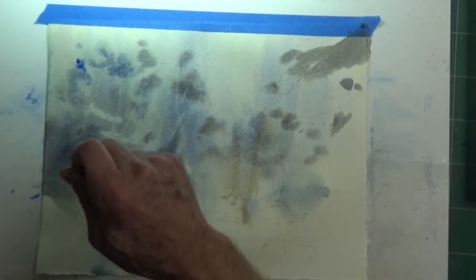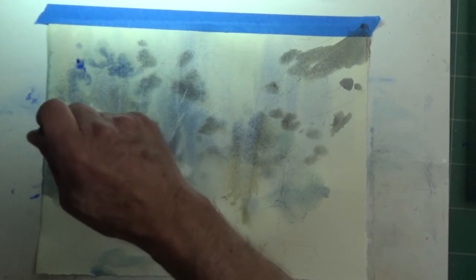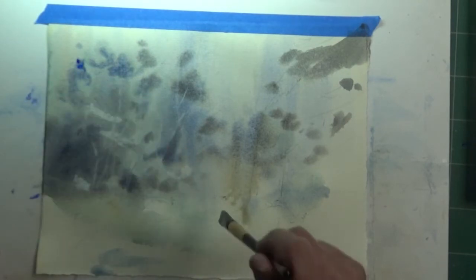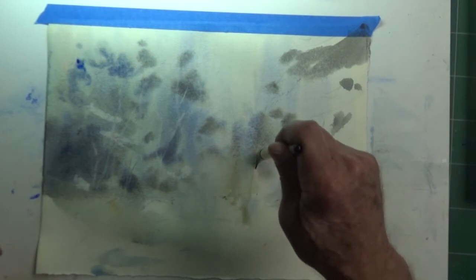And we want it to look like branches off of the tree. And some of this is going to be dark and some of it's going to be light.